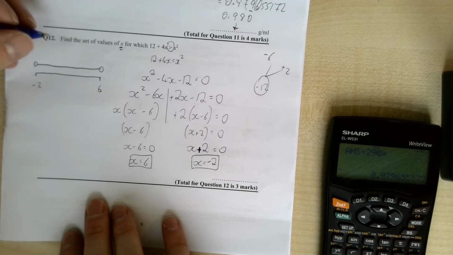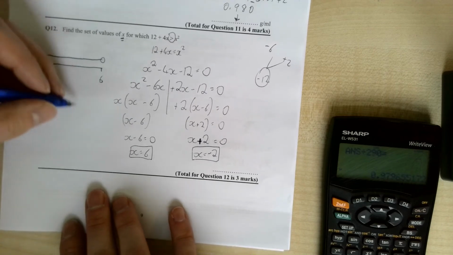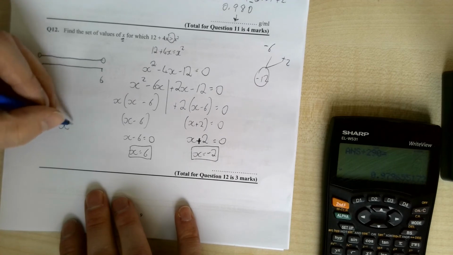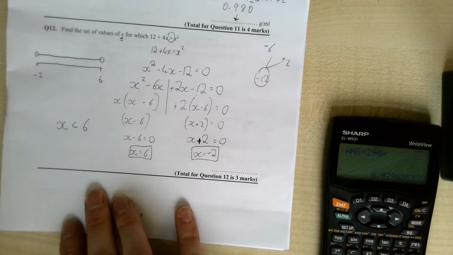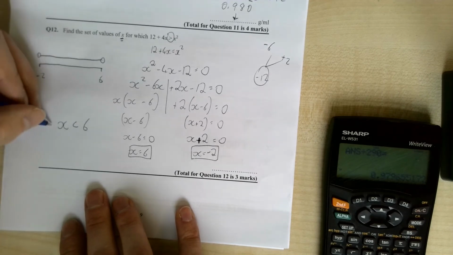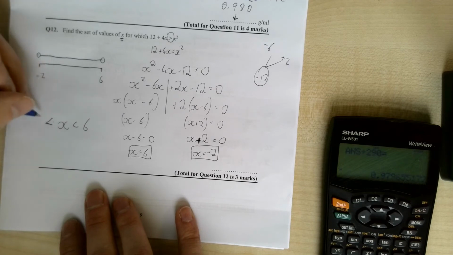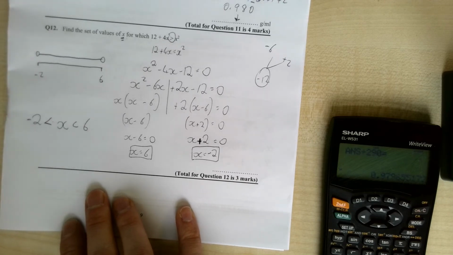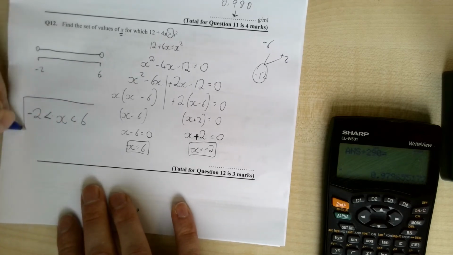But we need to write this as an inequality. So x could be less than 6, could be 5, 4, 3, 2, 1, etc. But x needs to be greater than the minus 2. So that is actually your answer.